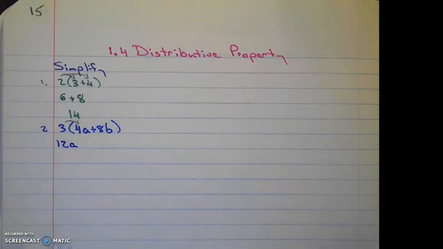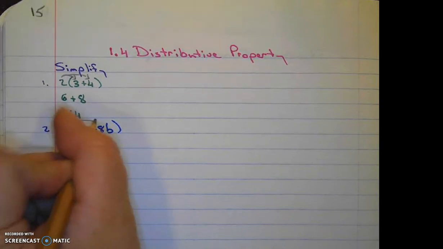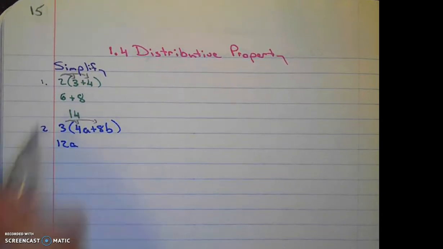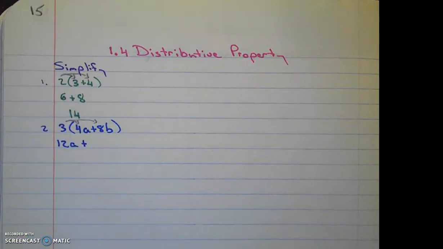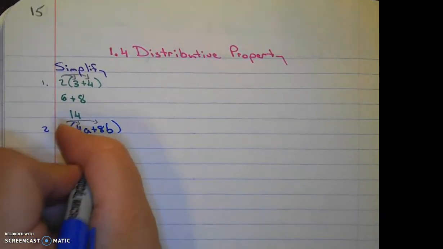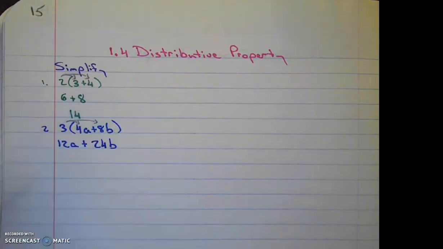And then when we do the 3 times 8b, we think a positive times a positive is a positive, so I get to put a plus. And 3 times 8b will give me a 24b. And that's as far as we can go. That is simplified. These are unlike terms. We have a binomial made up of 2 terms, the 12a, the 24b. That's it. That's as far as we can go.